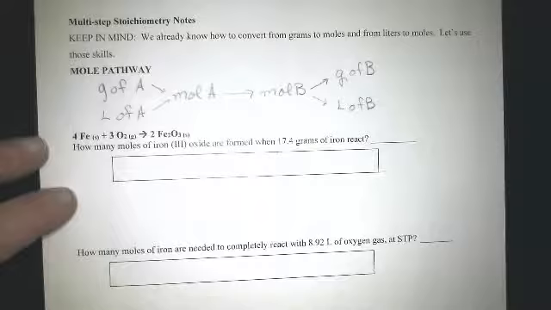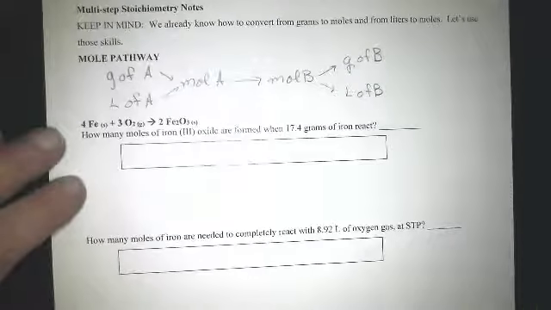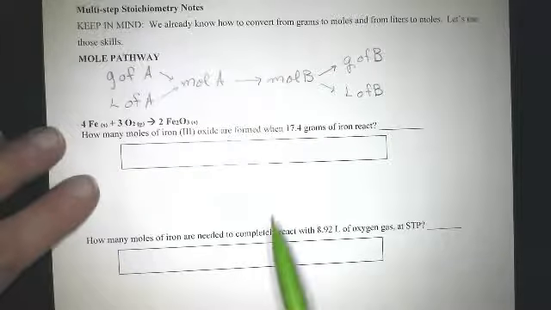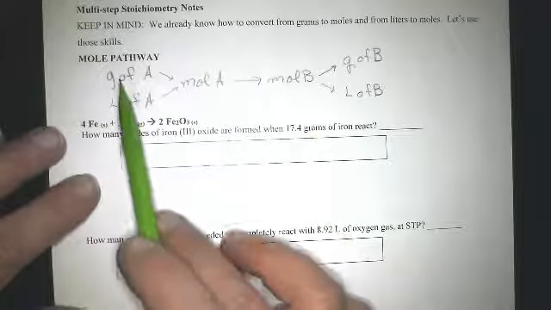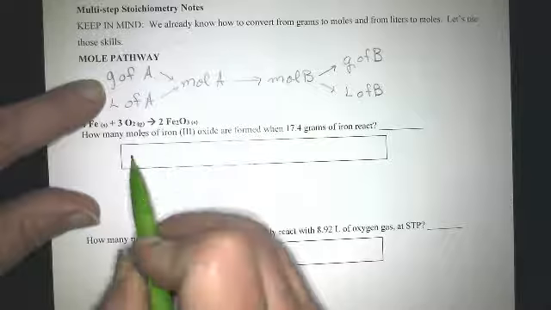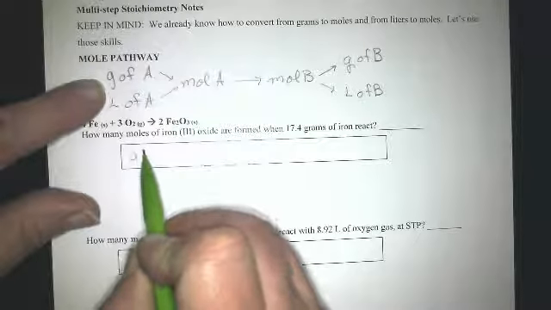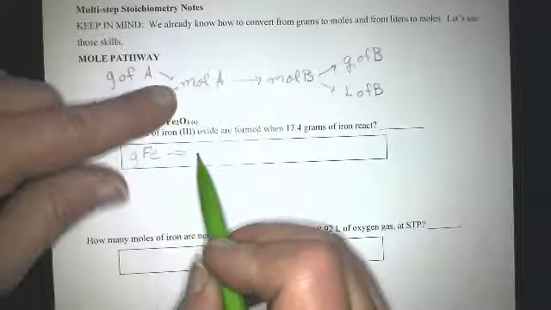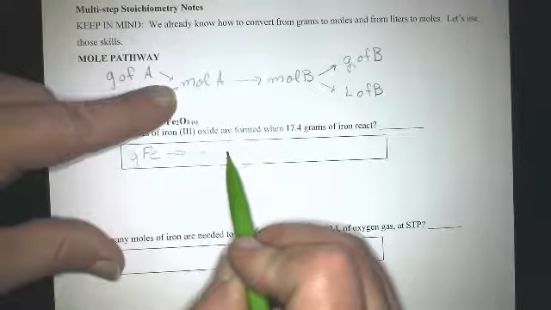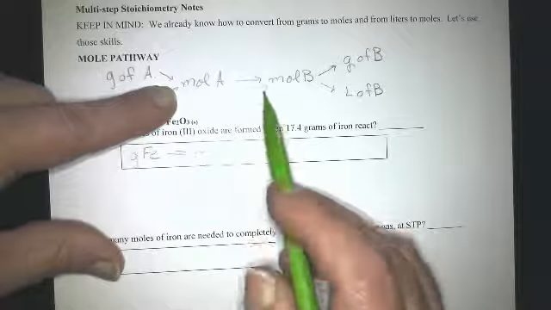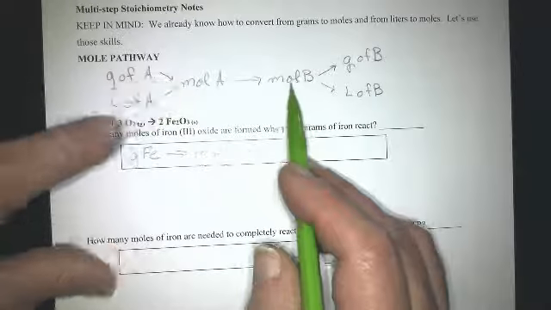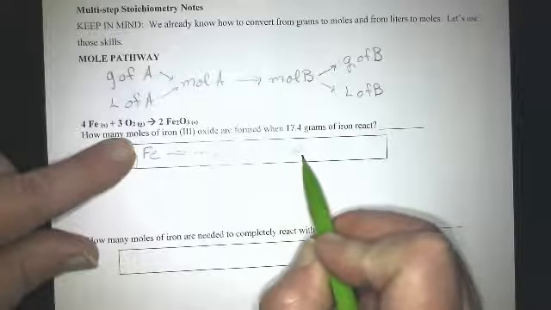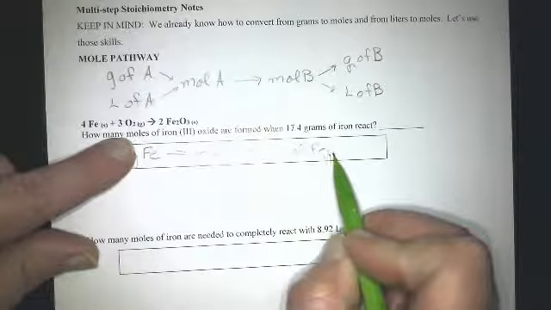So let's take a look at some problems here. How many moles of iron 3 oxide are formed when 17.4 grams of iron react? Well, we're starting with grams, so we're starting here on our mole pathway. Our first units are going to be grams of iron. From grams of iron, we can create a conversion factor to take us to moles of iron. From moles of iron, we learned yesterday how to go to moles of a different substance. We're interested in iron 3 oxide. So from there, we can go to moles of iron 3 oxide.